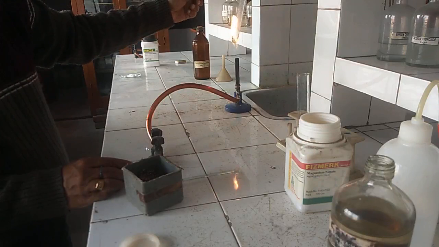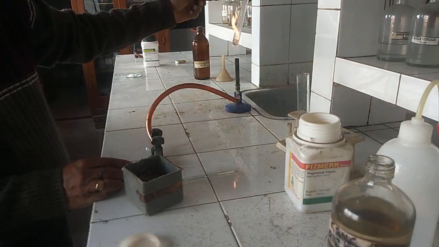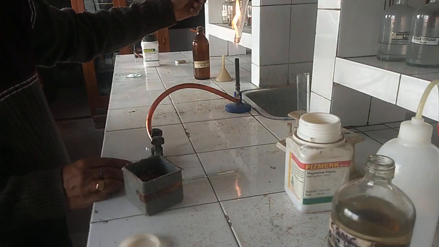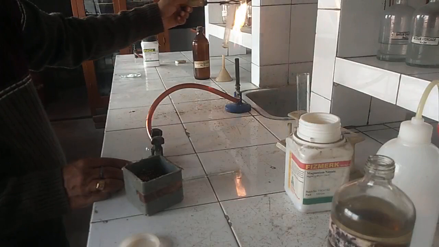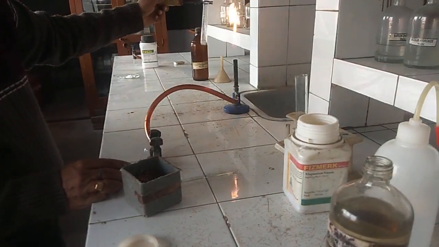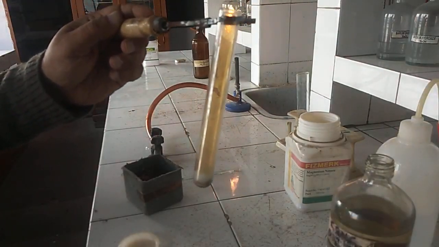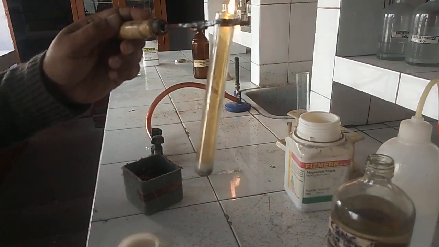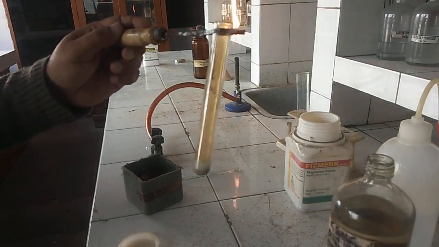Nitrate ion belongs to group 2, and group 2 radicals give colored gases on heating, as chloride ion gave a greenish yellowish color. Here we will get brown fumes, and these brown fumes are of nitrogen dioxide. You can see the brown fumes on the wall of the test tube. The brown gas, or brown colored vapor, shows the presence of nitrate ion in the salt.